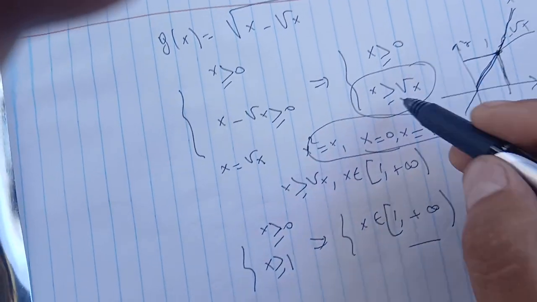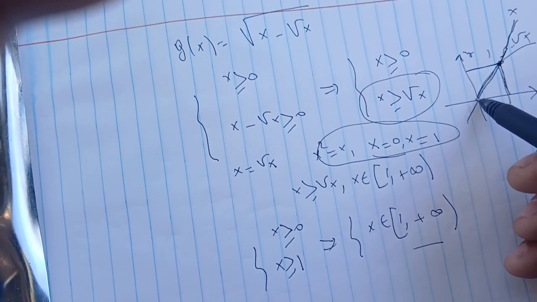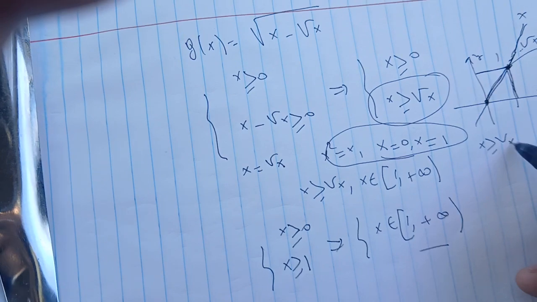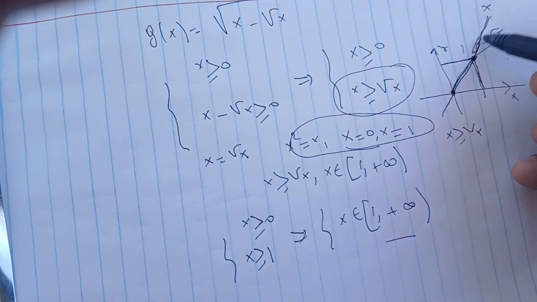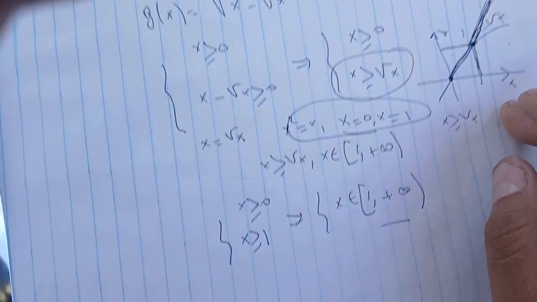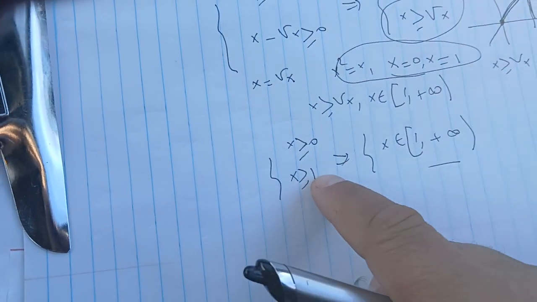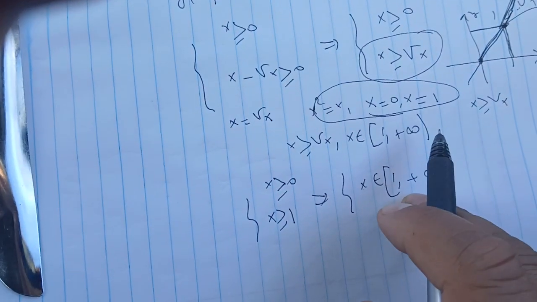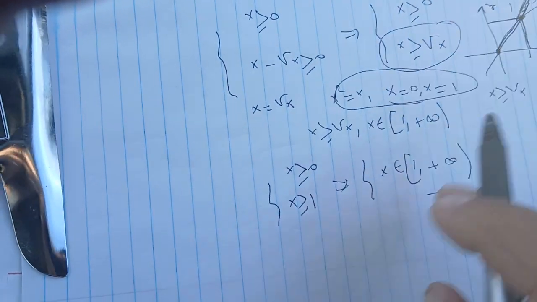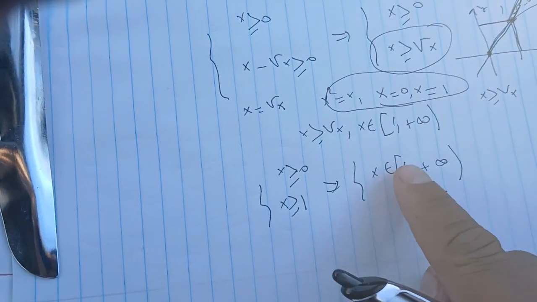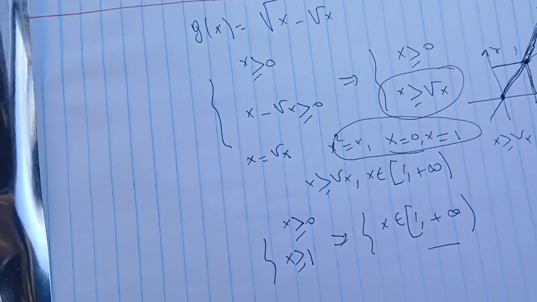Okay? So here, this is y. So this is 0, this is 1. So x is bigger than square root of x when x is bigger than 1. Okay? So with this condition, x is bigger than 0 and x bigger than 1. So we get x is bigger than 1. That means x is in the domain 1 plus infinity.